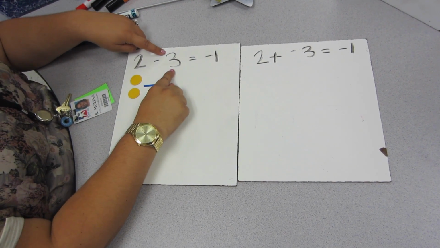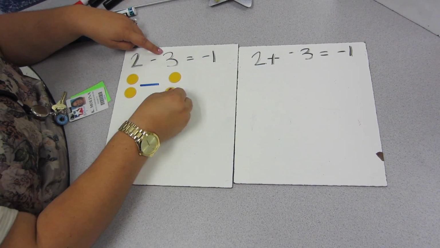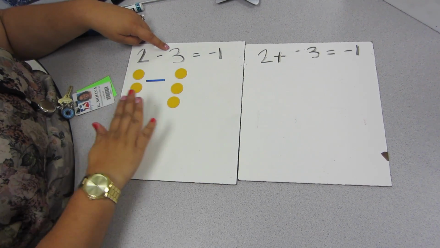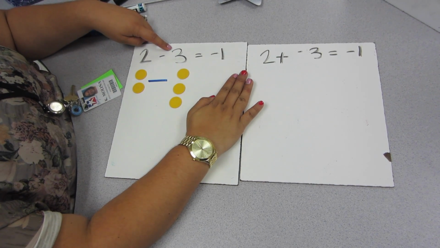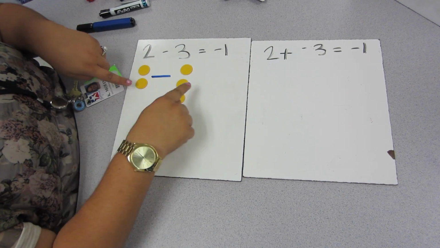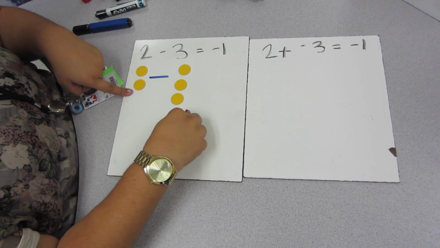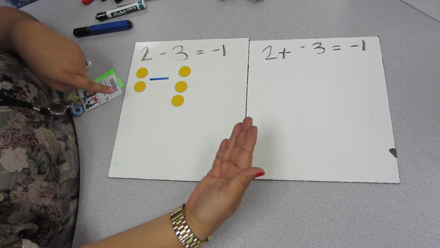Again, are these positive or negative? Positive. So I'm going to put 3 positives. And I'm going to stop here, and we're not going to do anything on the other side of the equal sign yet. But I have 2 minus 3. Well, when I look at these, it looks like I have 5 positives. Do you see that? Mm-hmm. It's 5 yellows, so it's like I have 5 positives.